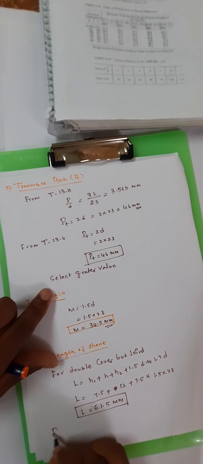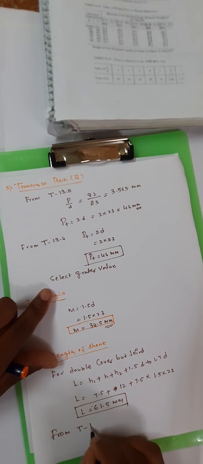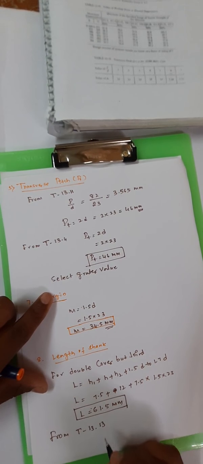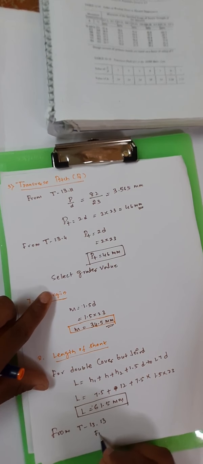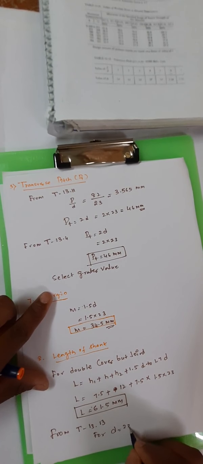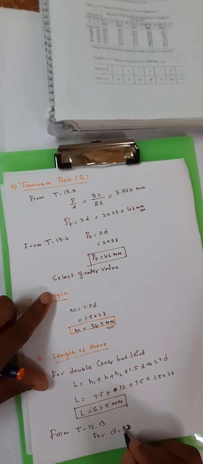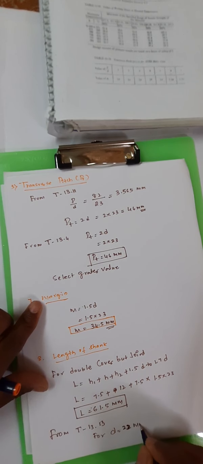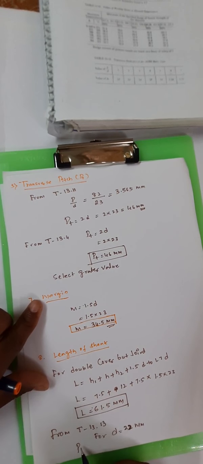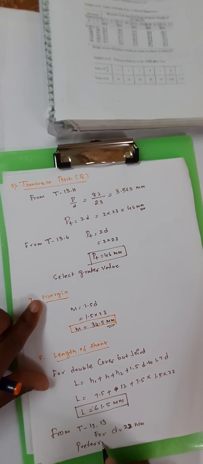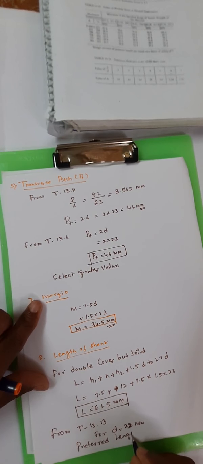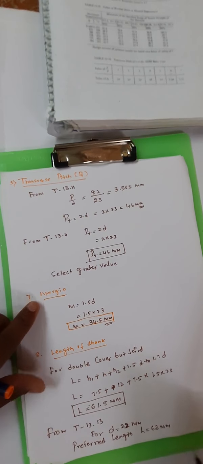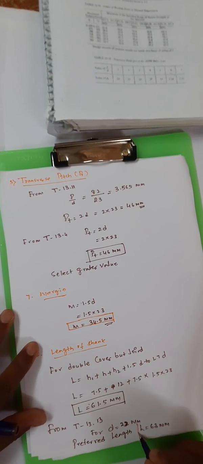So from table 13.13 for diameter D is equal to 23 or 22. So diameter of the rivet, I am talking about diameter of the rivet, 22 mm. So preferable length, or preferred length, L is equal to 63 mm.